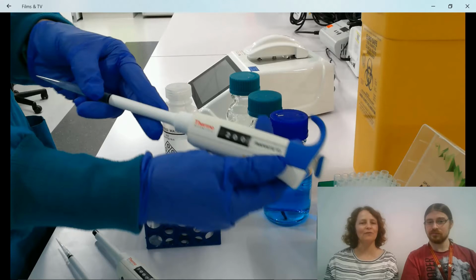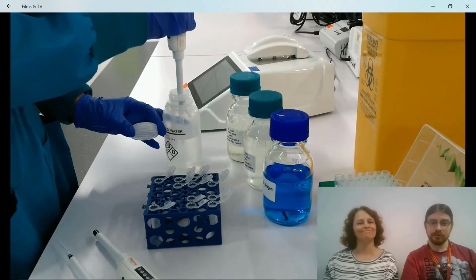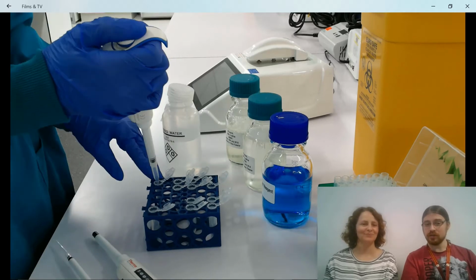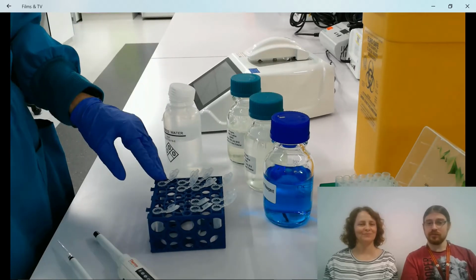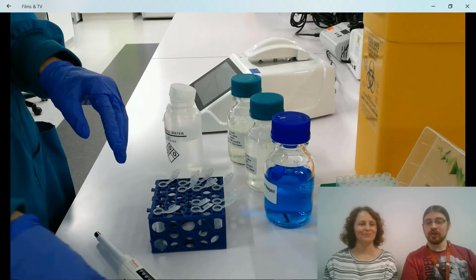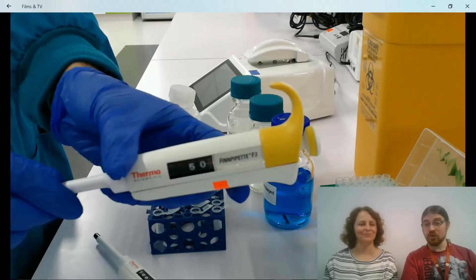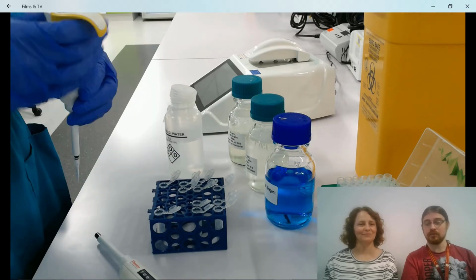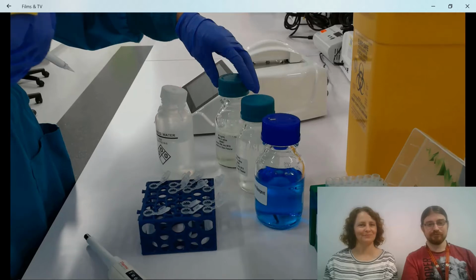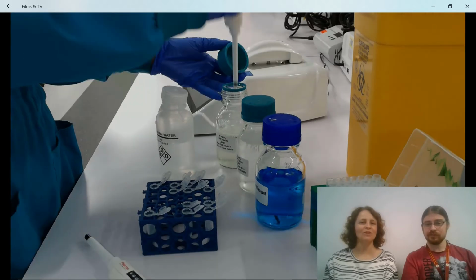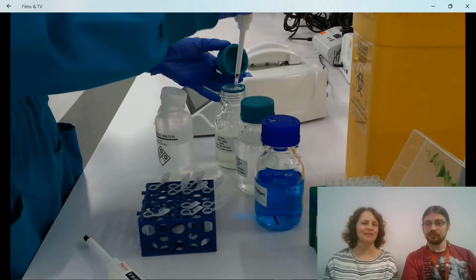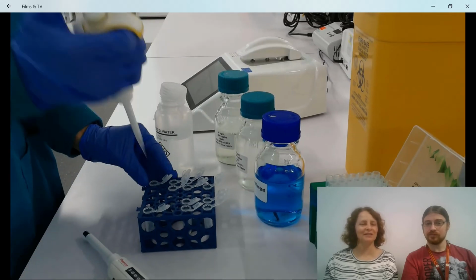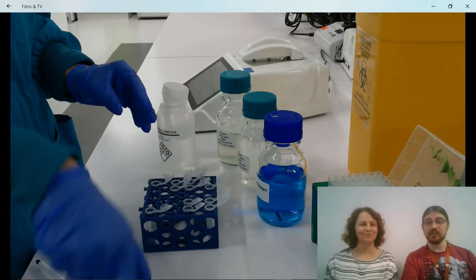So here we have the P1000, and they're taking 200 microliters of water into their Eppendorf tube. To this water, they're going to add 50 microliters of test sample using a P200. Watch their pipetting technique while they do these things. It's always good to watch other people's techniques to see if you can improve. Definitely.